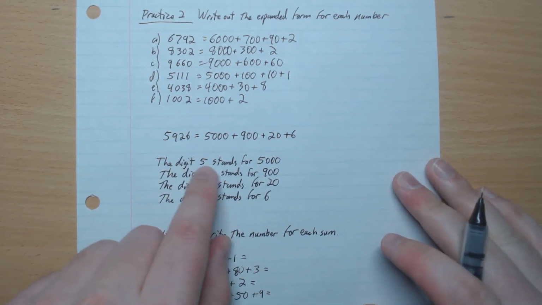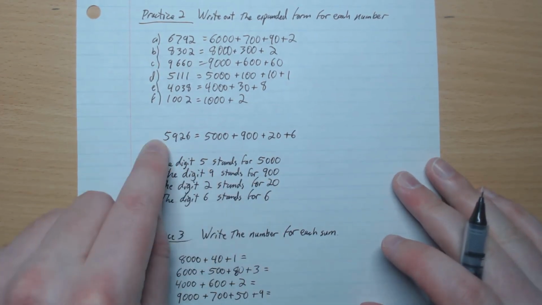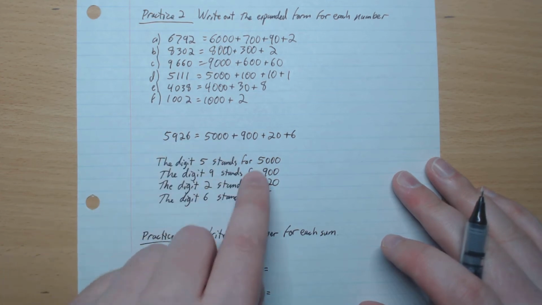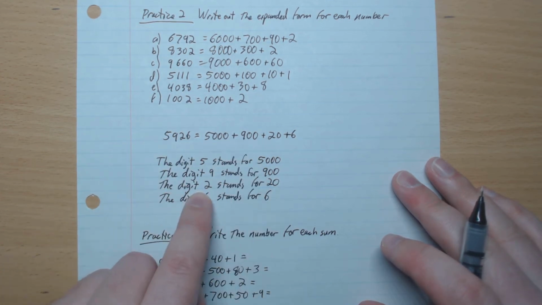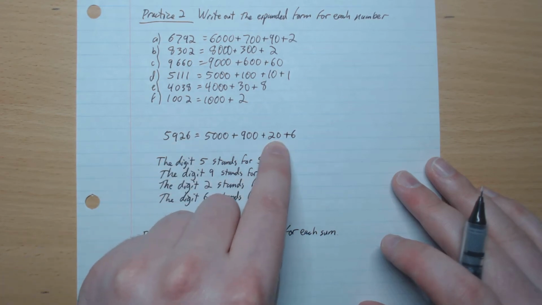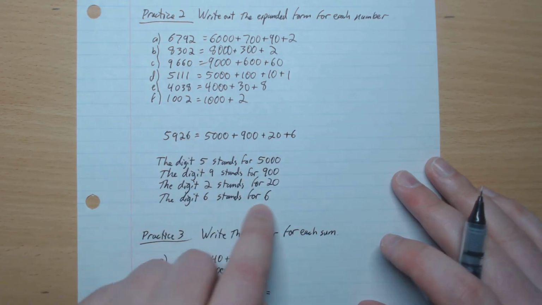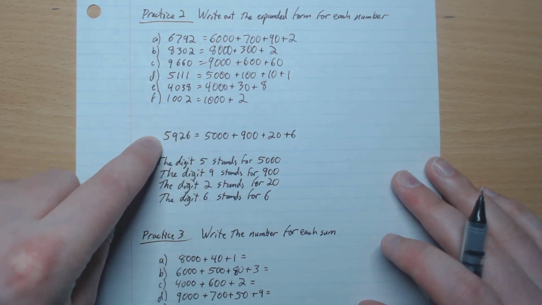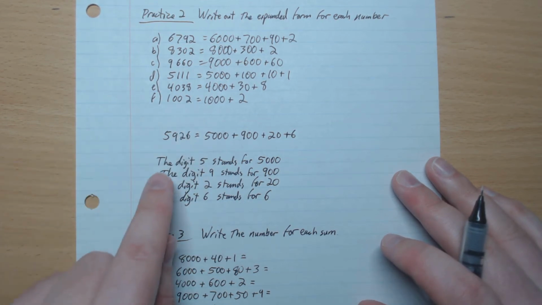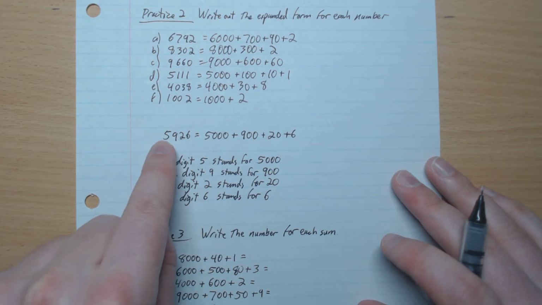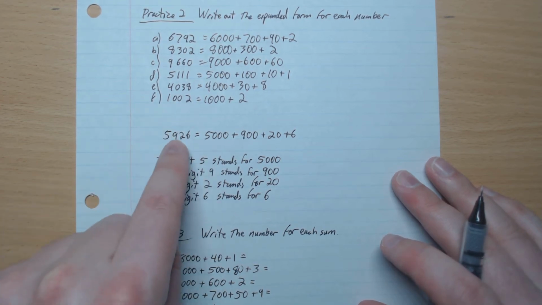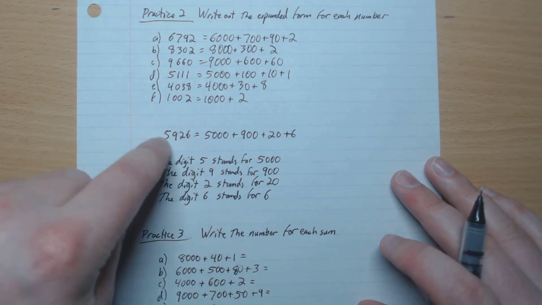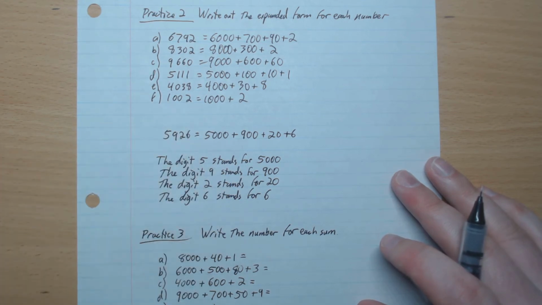So just reusing the terminology we said later, the digit 5 stands for 5,000. The digit 9 stands for 900. The digit 2 is for 20. And the digit 6 is for 6, like that. When it's all of these digits together, we call that a number. But if we're looking at just a specific number within the number, we call that a digit. So 5926 are the 4 digits of this single number, 5926.